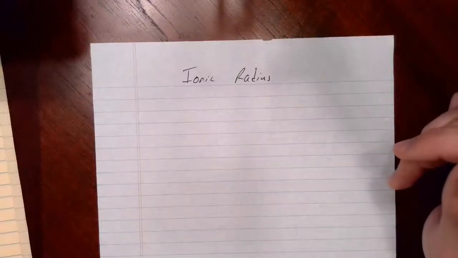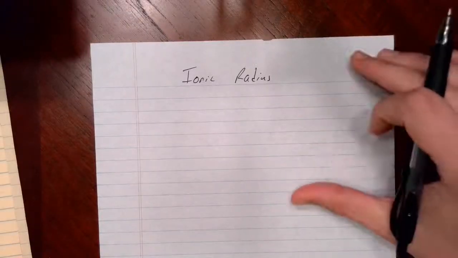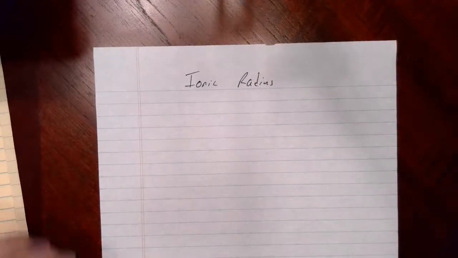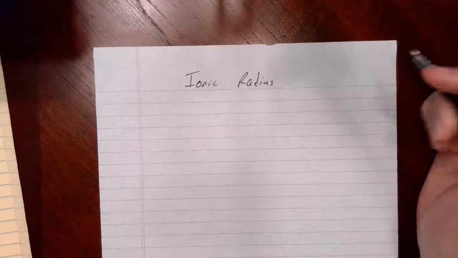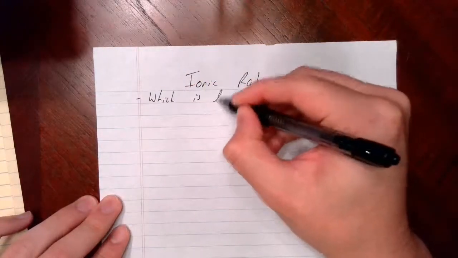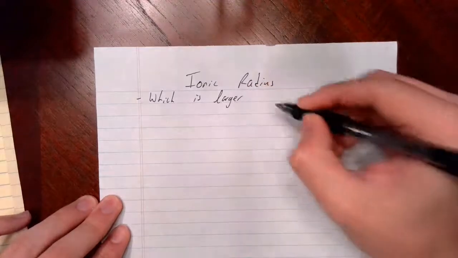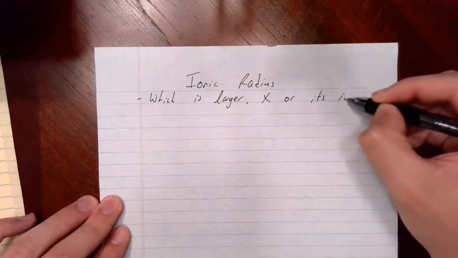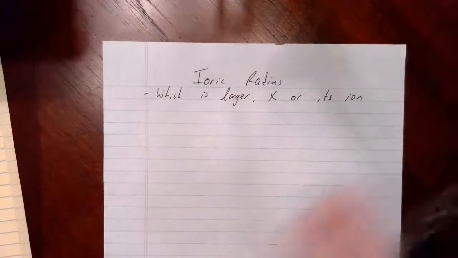Okay, so the next trend that we want to discuss is called Ionic Radius. The trend here really asks the question, which is larger, X or its ion? Whatever the element might be, or its ionic form.